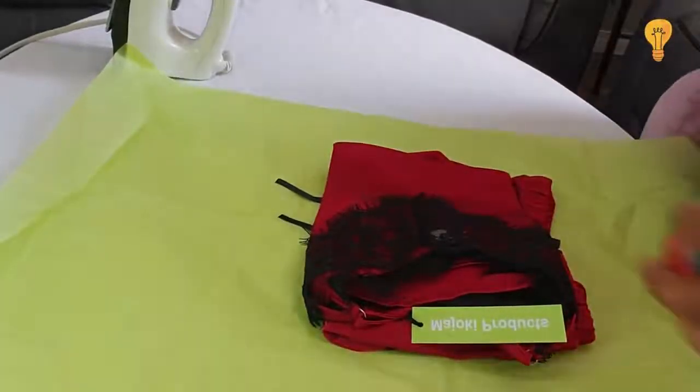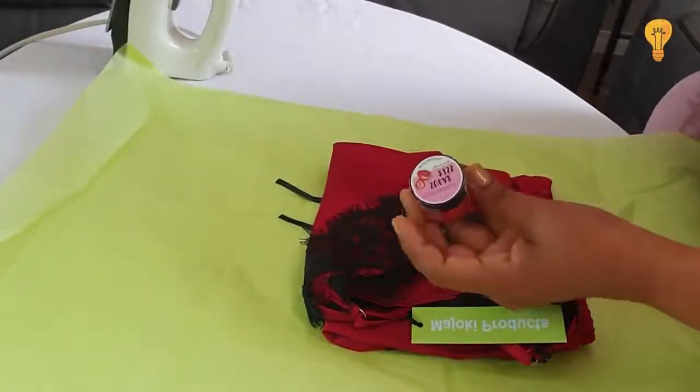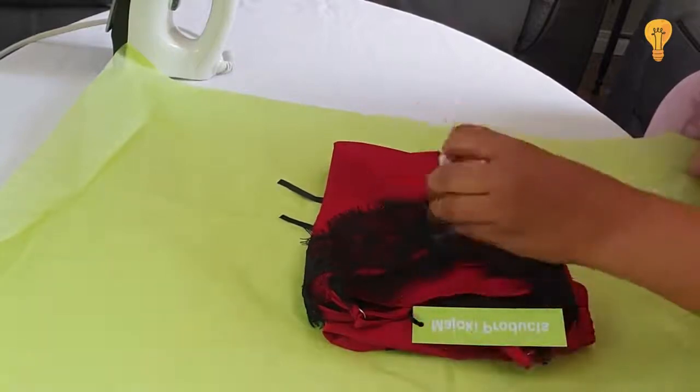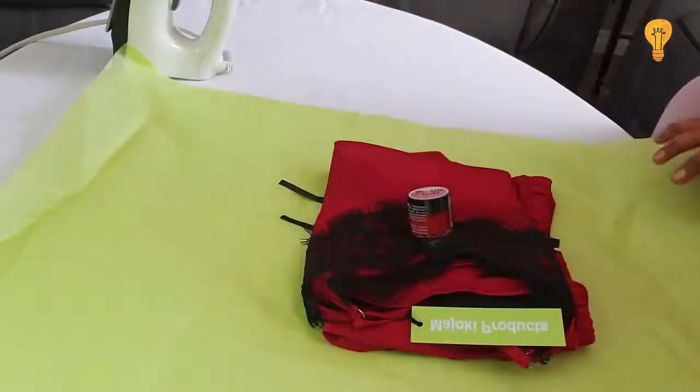And I have a gift for this person. So I'm gonna add a gift. This is a lip scrub. Just a little treat for the person.